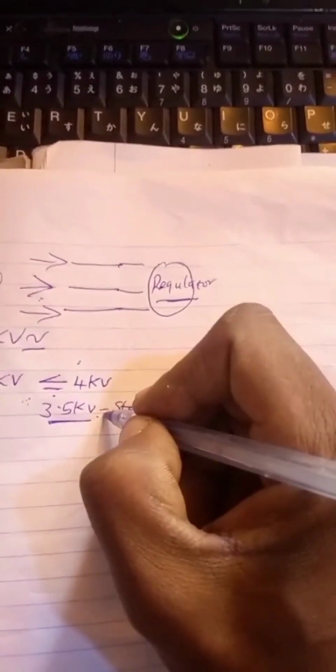Here you can have a regulator like this. A regulator is for regulating this voltage to a constant value. Maybe if this is 3 kV up to 4 kV, here we have 4 kV or 3.5 kV or 3 kV strictly. Not all of them, just one of them. So this is unregulated. Output here is regulated.